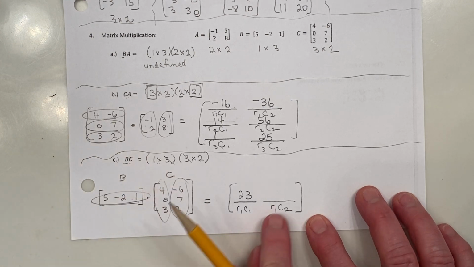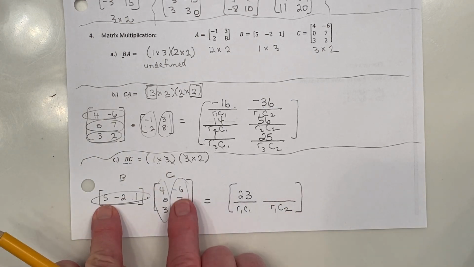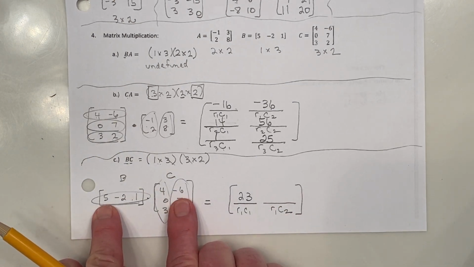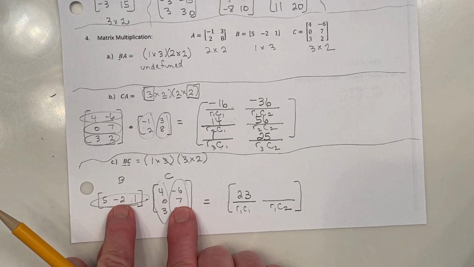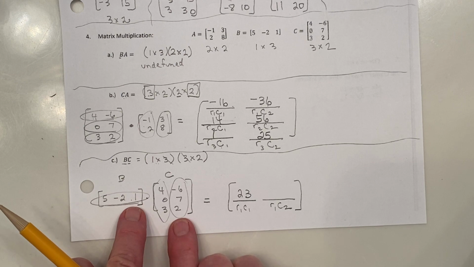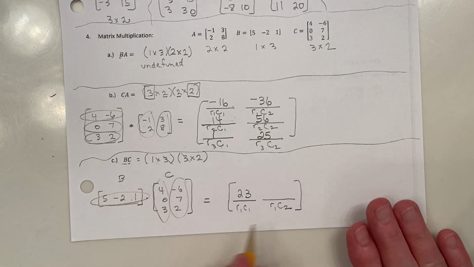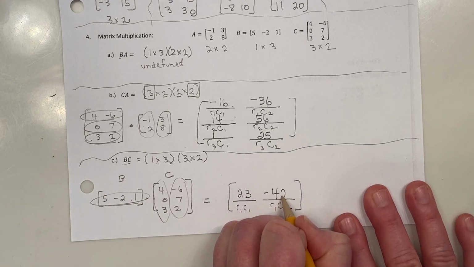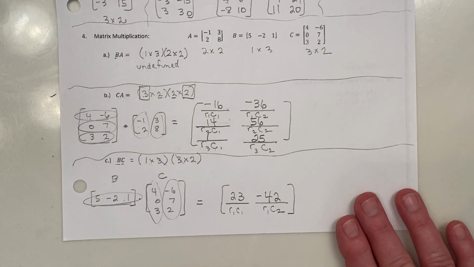Okay, and the value that belongs right here is multiply these numbers, -30 plus -14 plus 2. Do all that work on a calculator and we end up with -42.